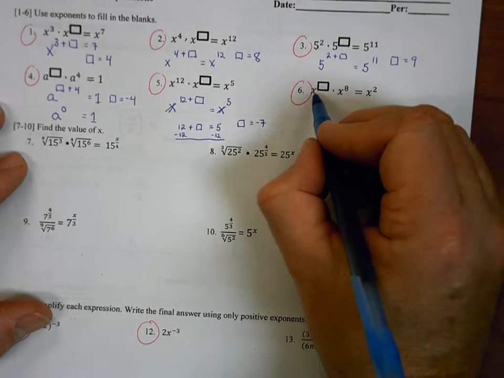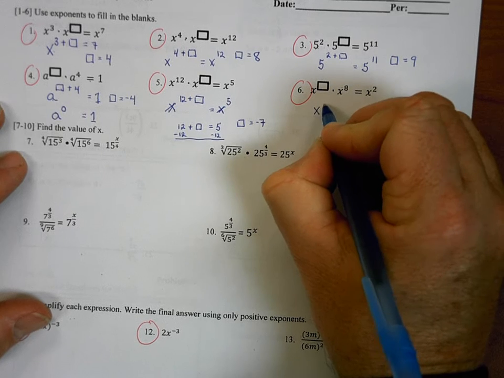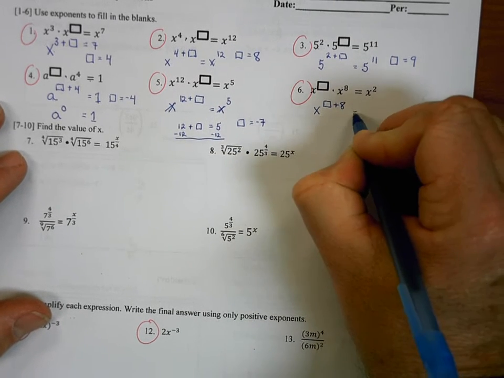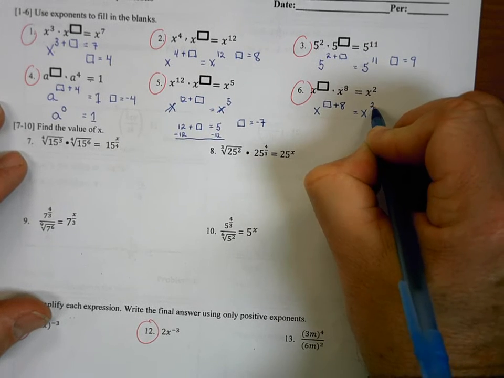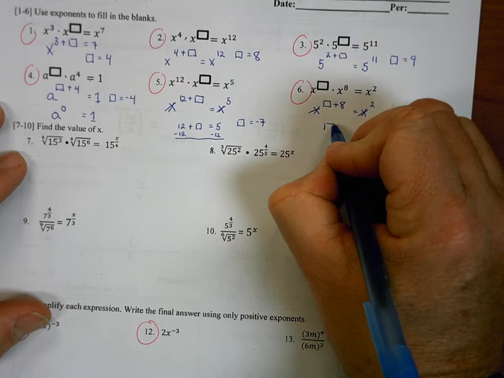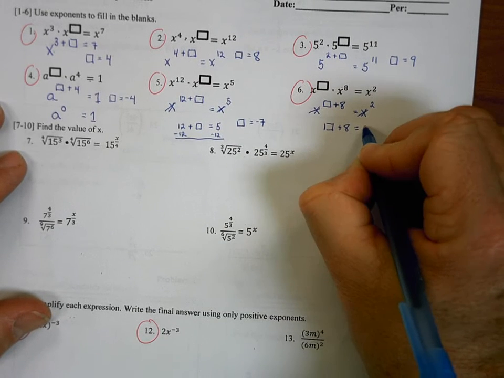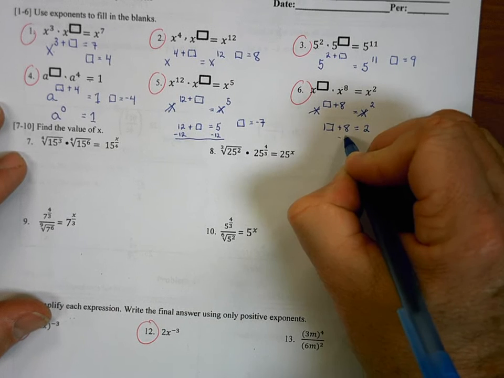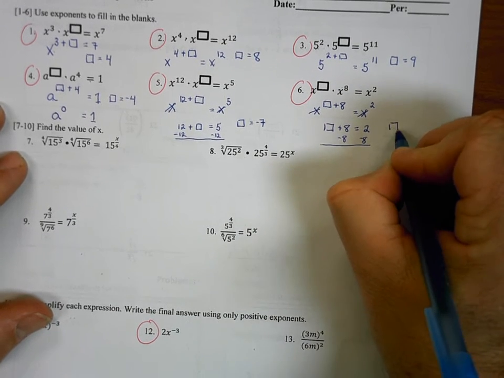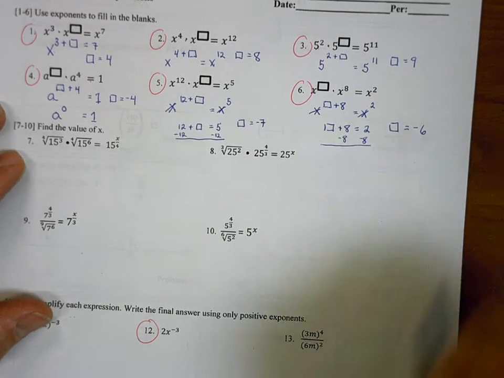So in number 6, if I combine these two x's together by using the product rule, I would have x to the blank plus 8. Well, that would have to be equal to x to the 2nd. These x's would cancel each other out, and so in order to solve for the blank, I would have the blank plus 8 is equal to 2. Subtracting 8 from each side, just using algebra, we would get that the blank would have to be equal to 2 minus 8, which is negative 6.